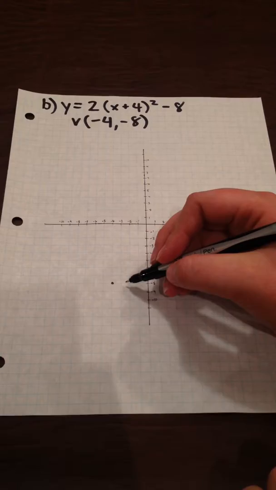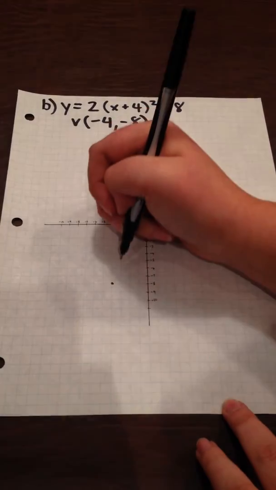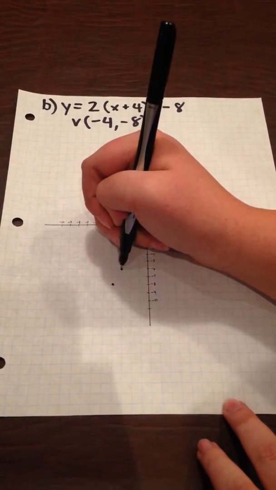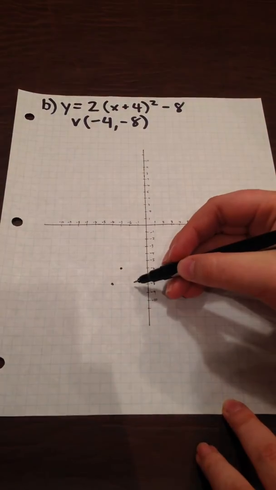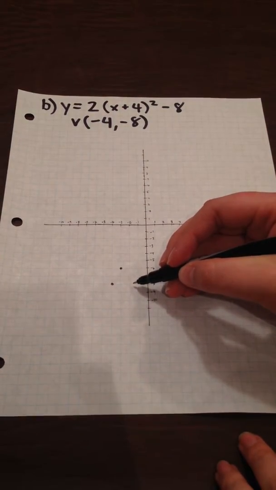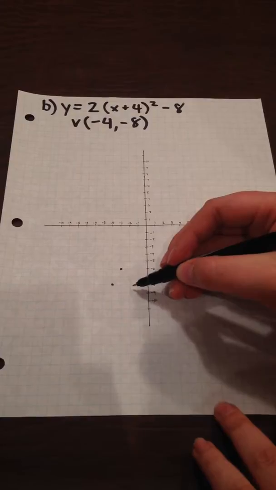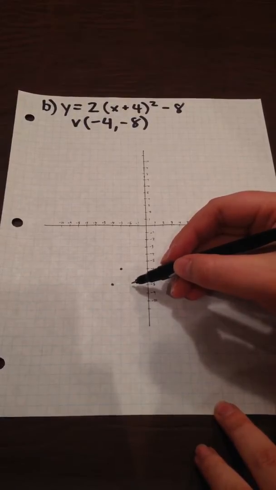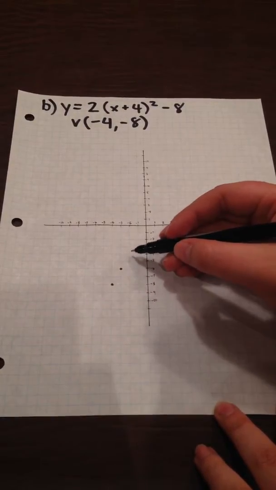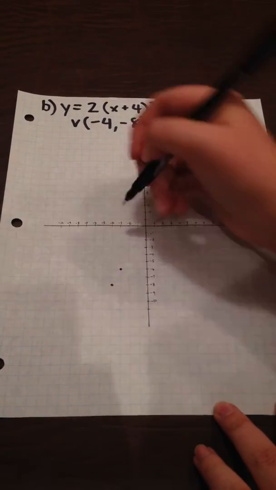So if we were doing the graph, we would go over 1, and then 1 to the power of 2 is 1, but then times 2 is 2. So you would go up 2. If you go over 2, 2 to the power of 2 is 4, times 2 is 8. So you would start from the original point and you would go up 8.